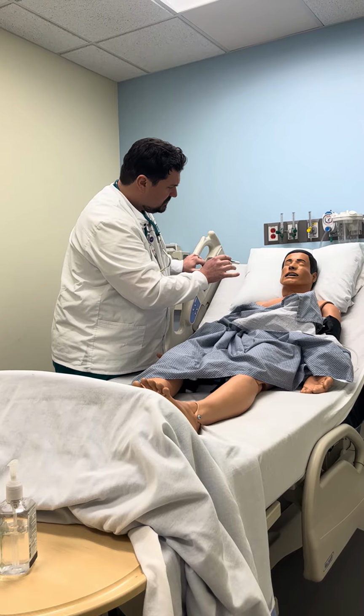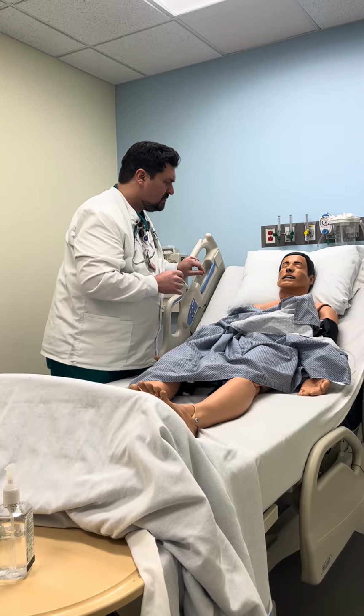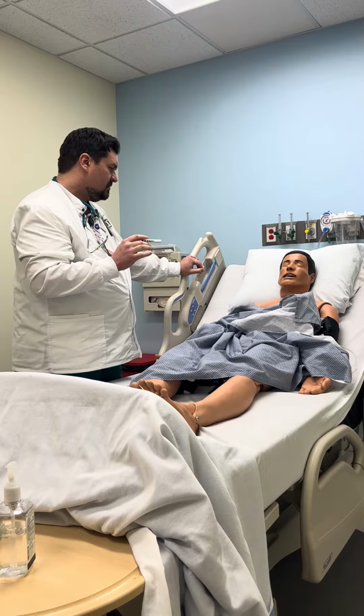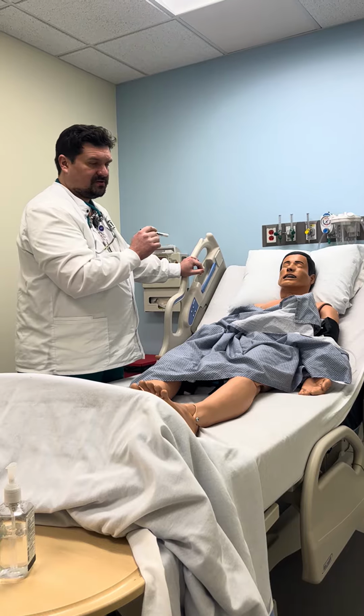Next I'm going to check for eyes, ears, nose, mouth, teeth. Oh, and the gums are also healthy.